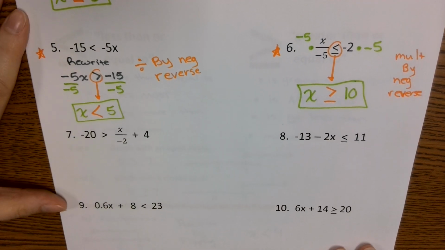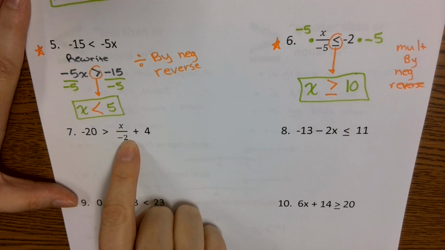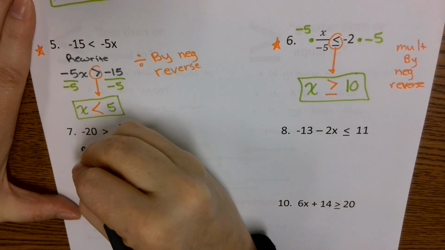For problem number 7, we have negative 20 is greater than x over negative 2 plus 4. Again, my variable is on the right side, so I'm going to go ahead and do a quick rewrite.